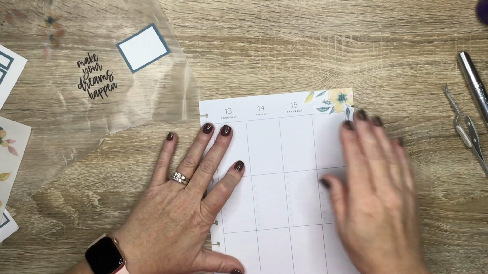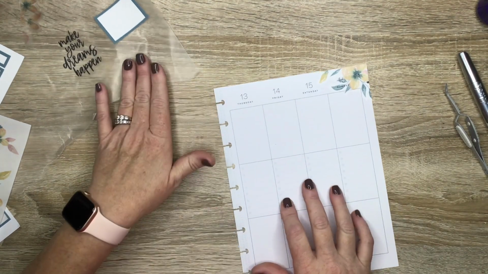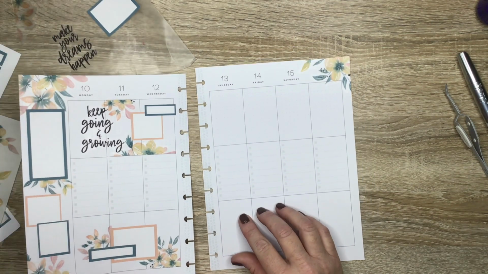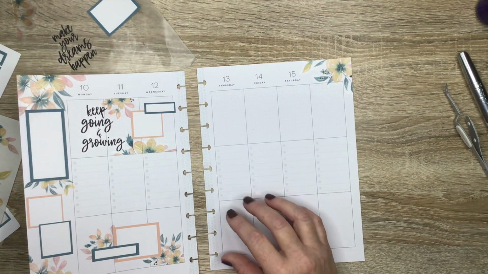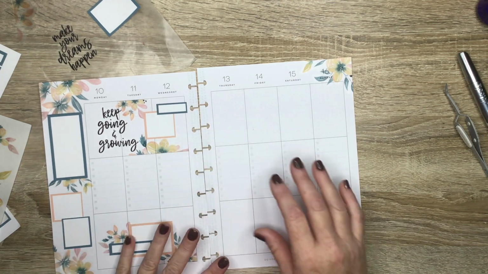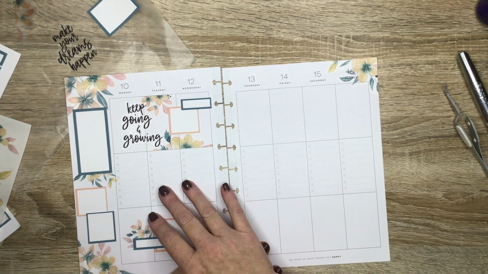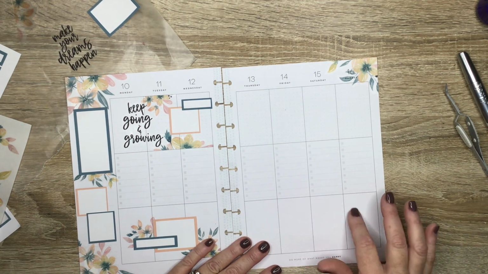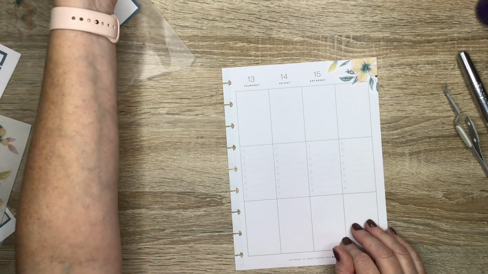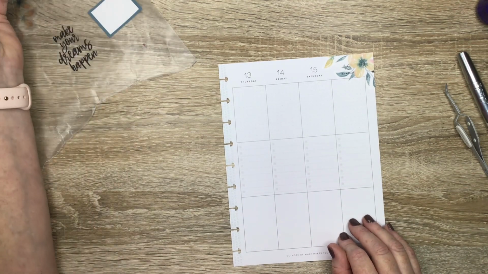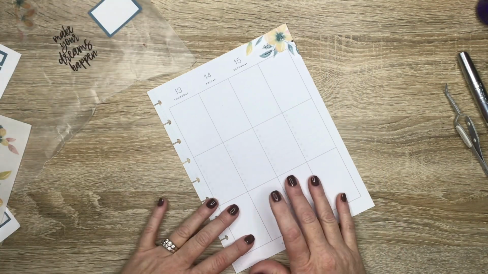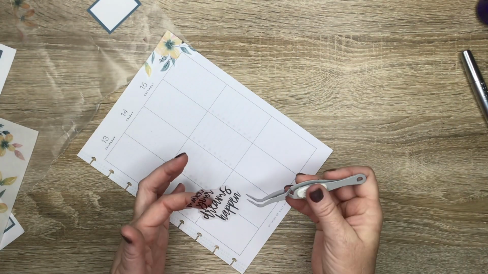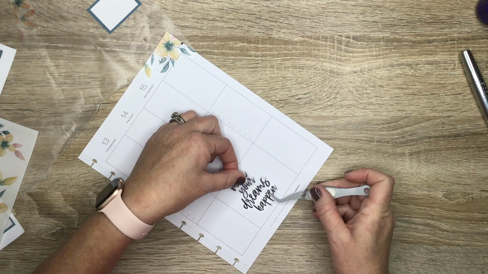Okay. And I think I'm probably going to do the opposite of what I did over here. I think I'll do boxes here and maybe boxes here. We'll see. And then I can do a quote somewhere down here. I think I'm going to go ahead and lay my quote down so that I can work around that. So we're going to do Make Your Dreams Happen down here.